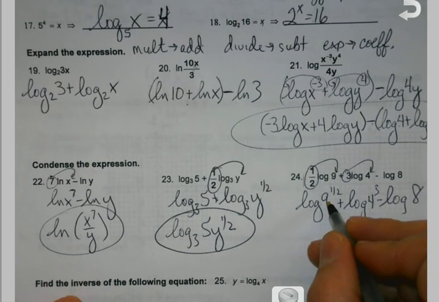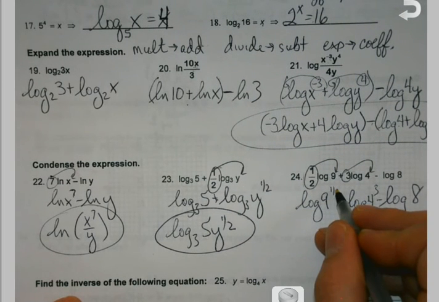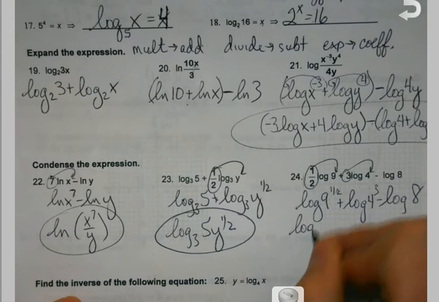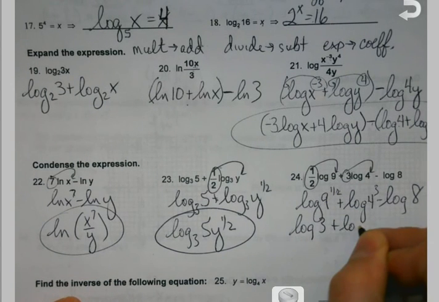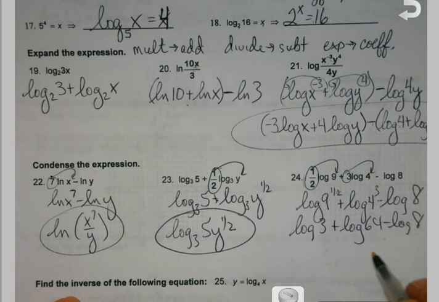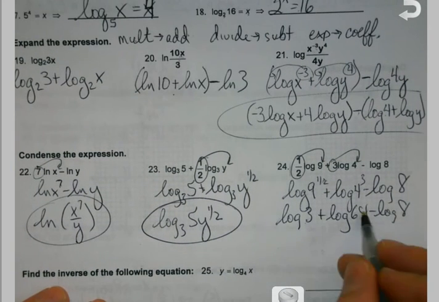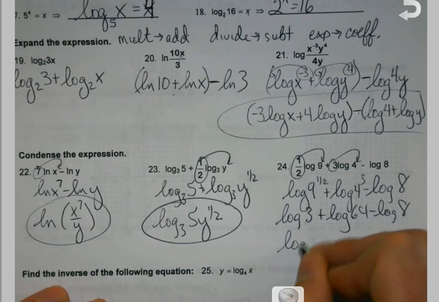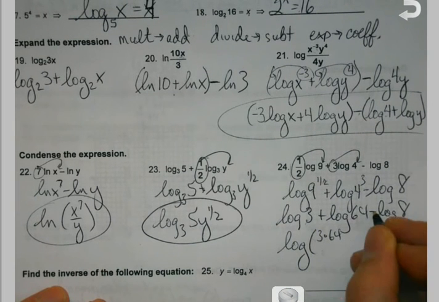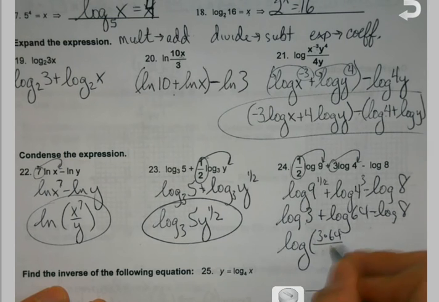But here, I know this is 3, because 9 to the 1/2 is the square root of 9. I'll even do that. 4 to the 3rd power is 64. And now I just go left to right. 3 times 64. So I have log 3 times 64. And the minus becomes divide.